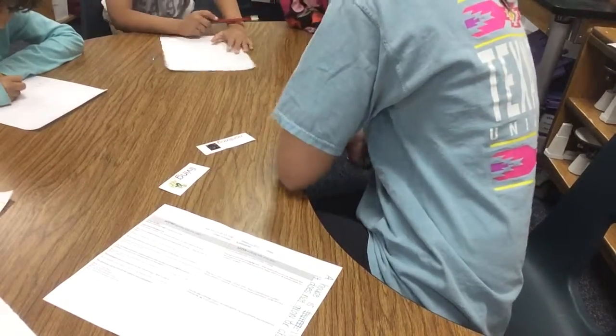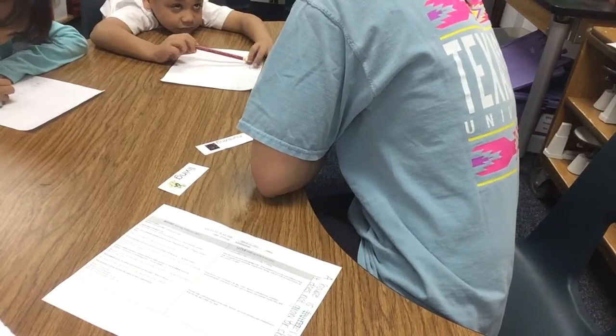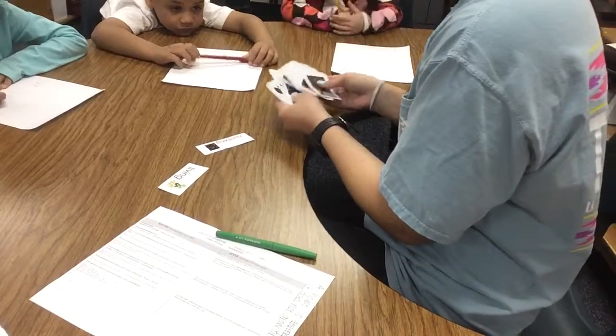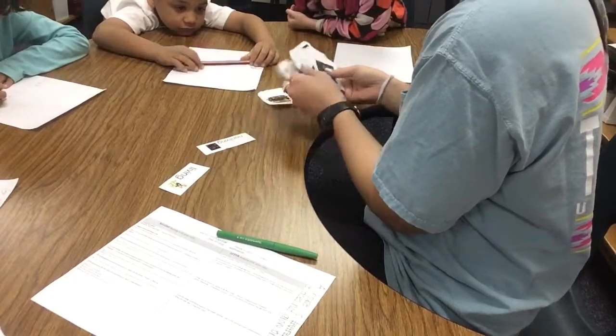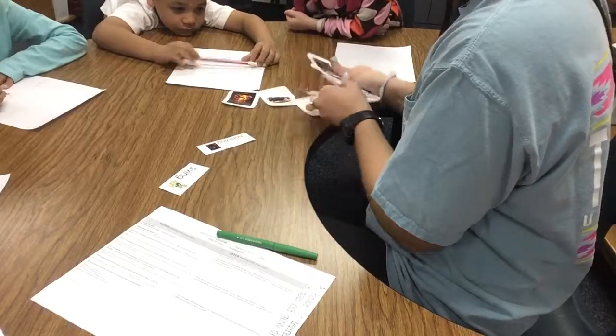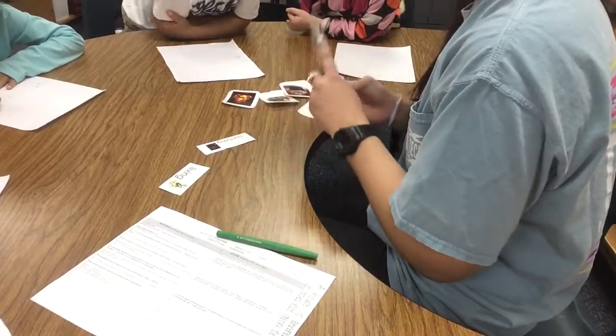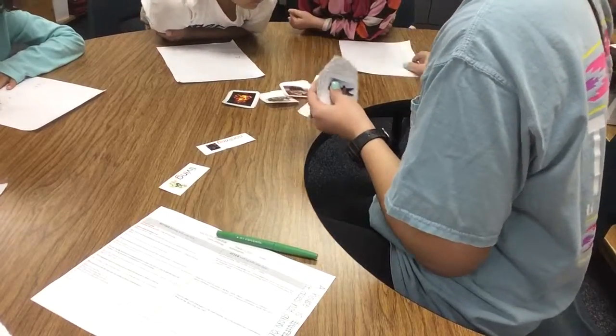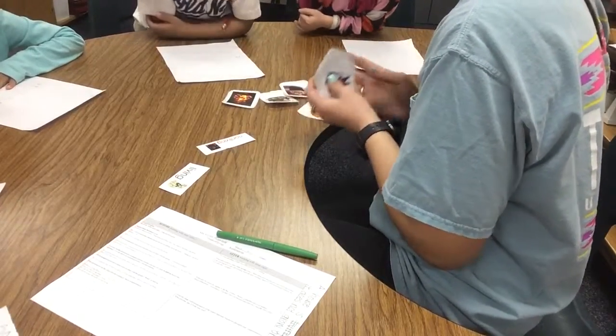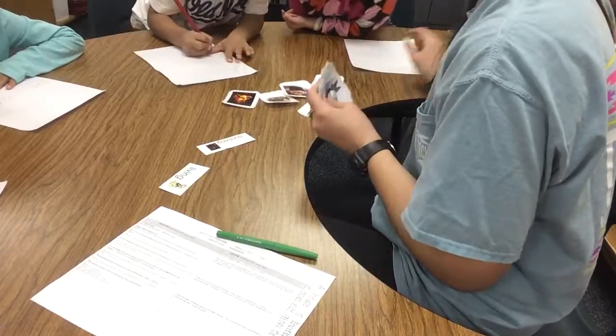Someone's already doing that. Let's think of something that's non-living. Here's something that's non-living. You can think about some of these pictures that we had. Do you see anything that's non-living? A ducky. I'm asking Bo. Is there anything on here that's non-living? No, start writing. A butterfly is living. So write A. So what are you doing, Bo?